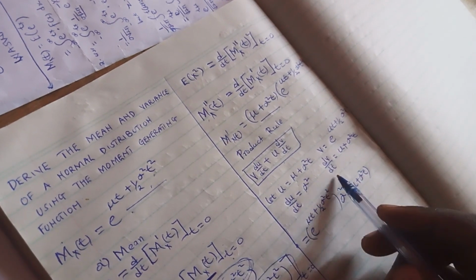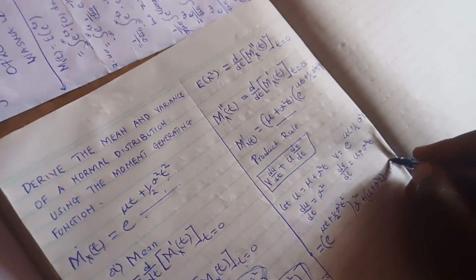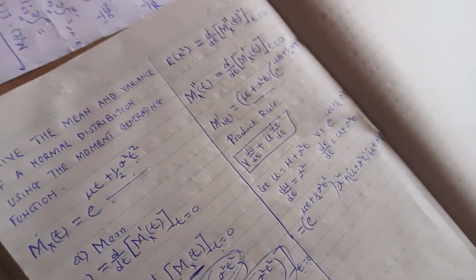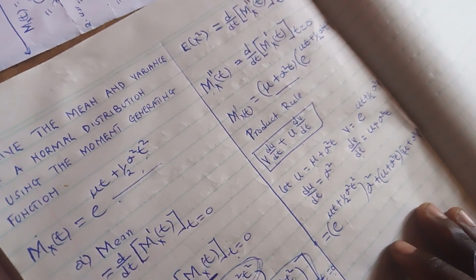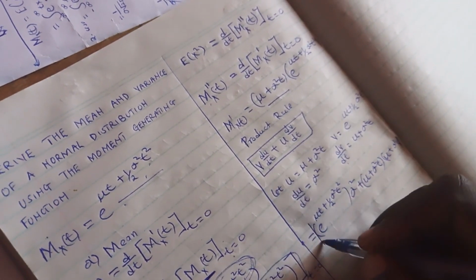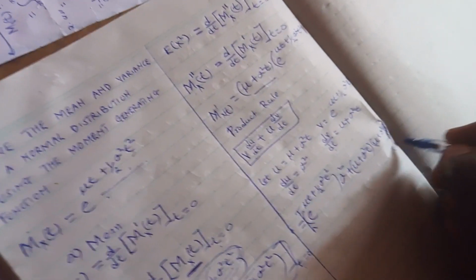Then dv over dt, which is also mu plus sigma squared t. But this one is all evaluated at t equals 0.